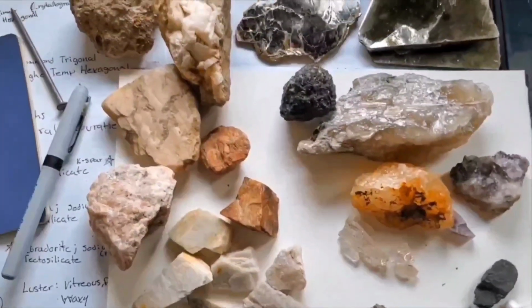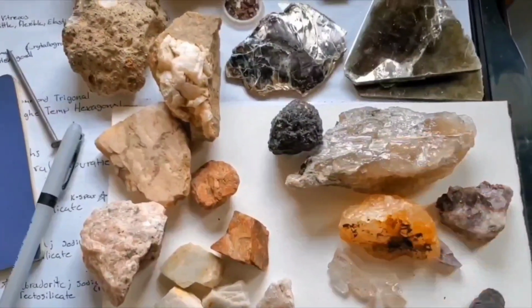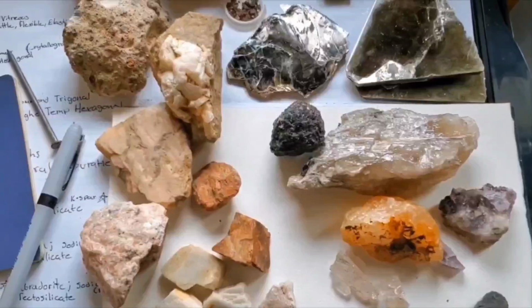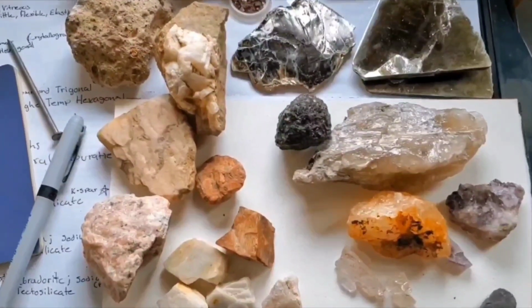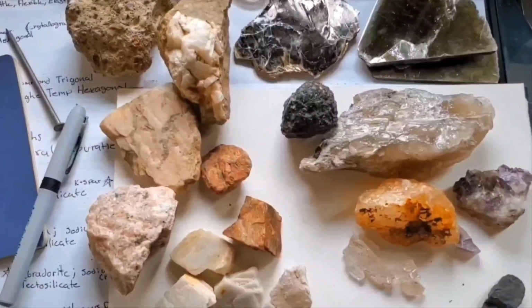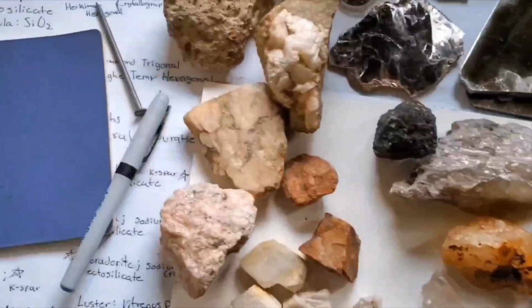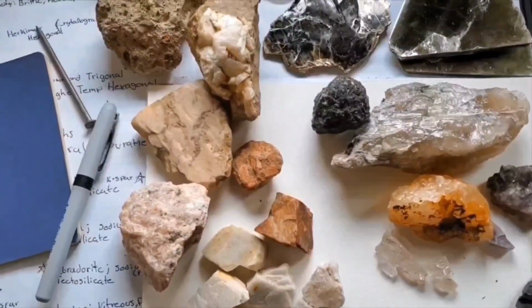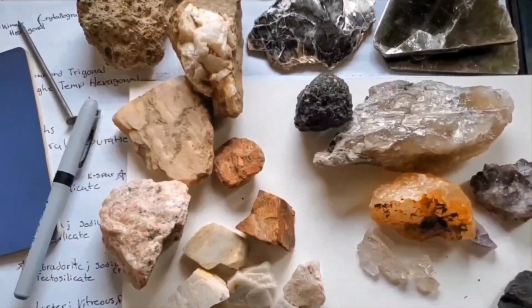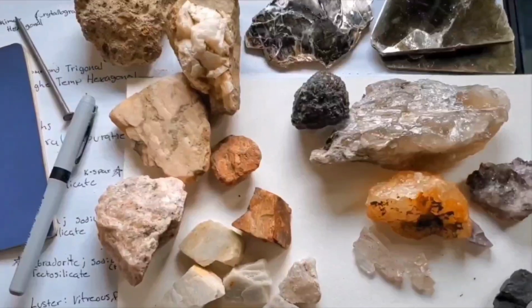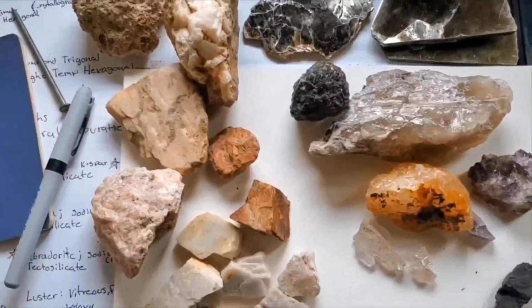I have a small piece of galena, though it's actually not on this table. Galena is a conductive mineral. Also gold and copper are conductive. Those would be examples of conductive minerals. They can easily allow electricity or heat to pass through them.